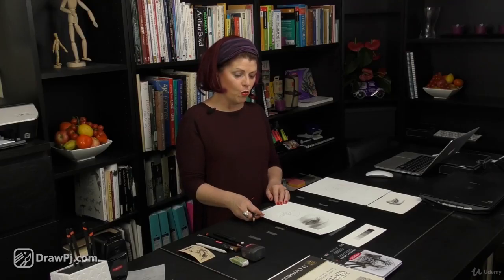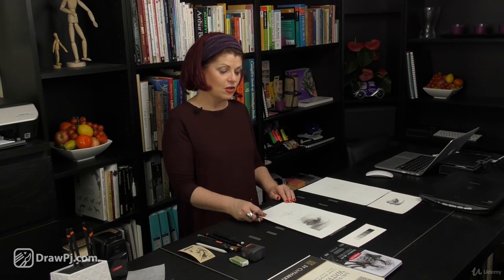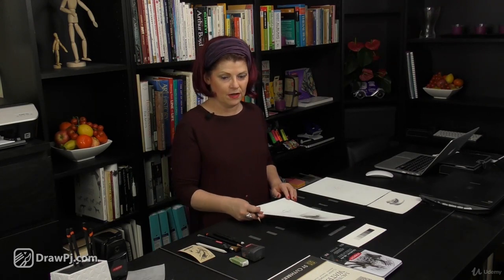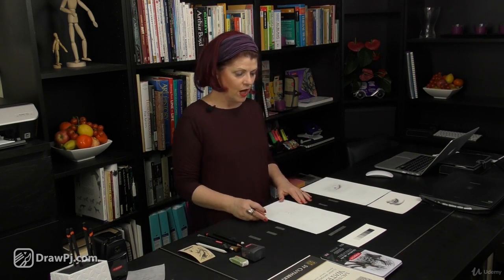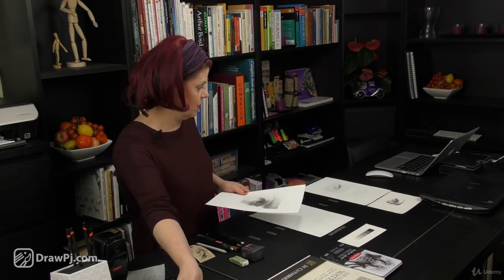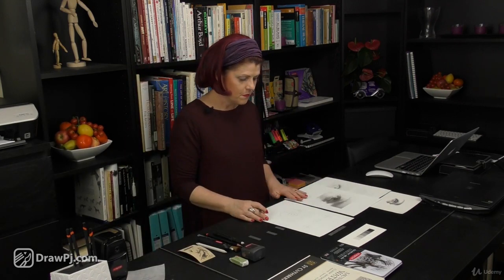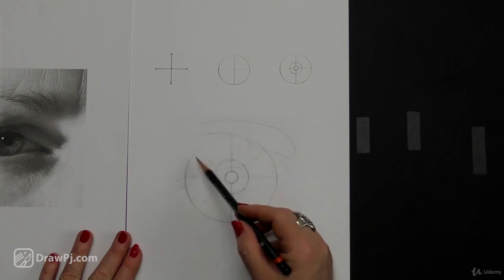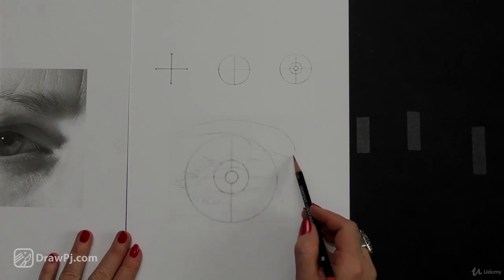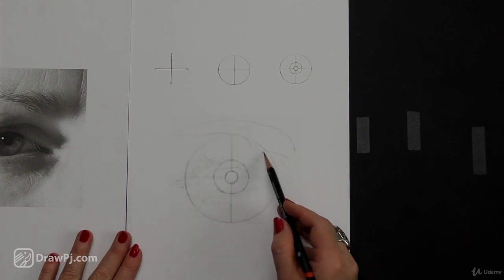So that's a wonderful way to begin drawing your eye using the construction drawing. So let's look a step further then and see all the shadows that are in the eye. I'll just grab that photograph of the eye again so I can refer back to that. Now, when we go a step further, we can then add the overall shape of the eyebrow.